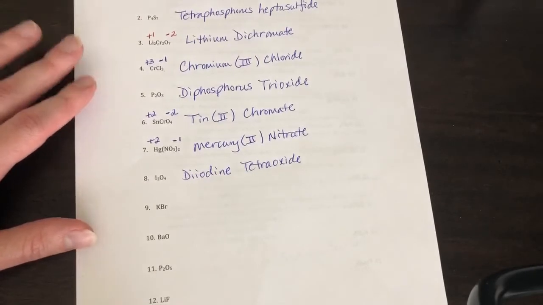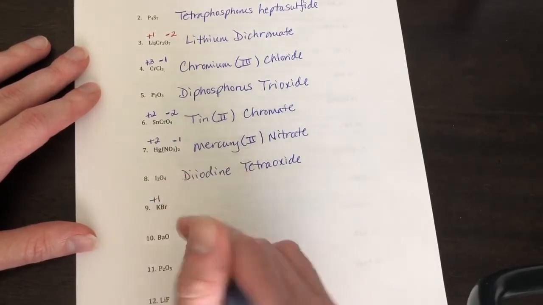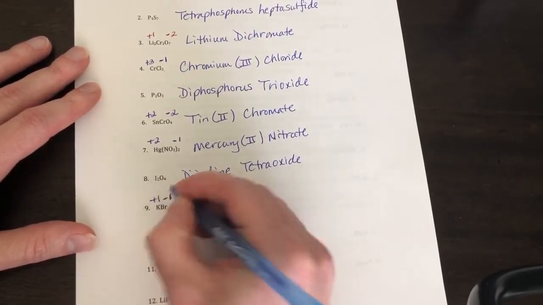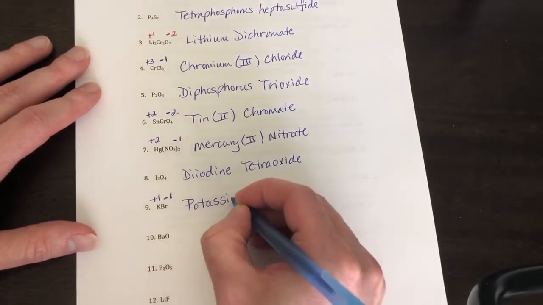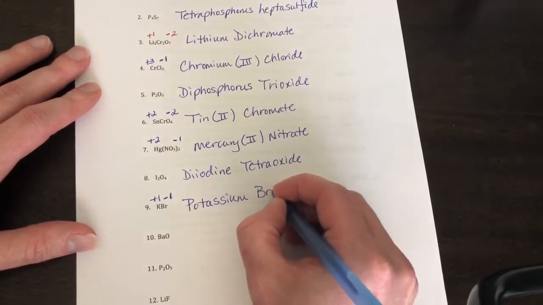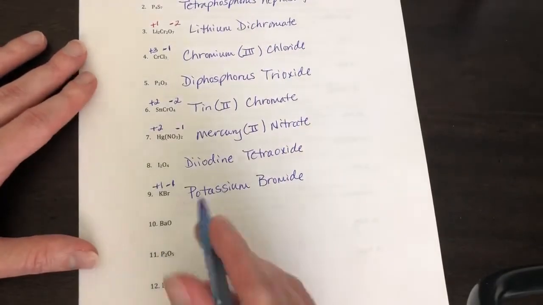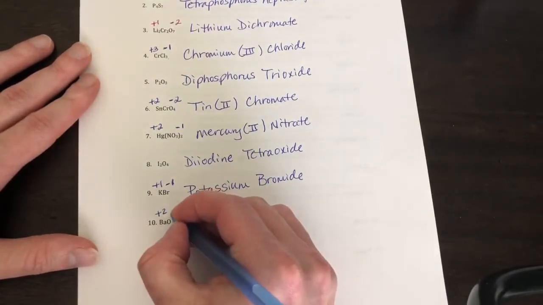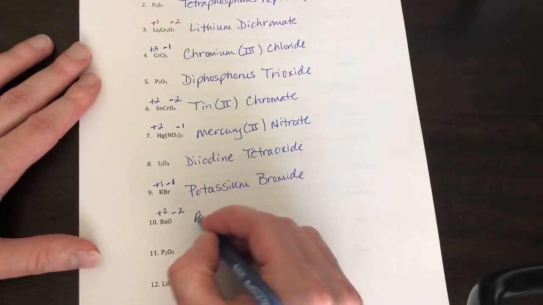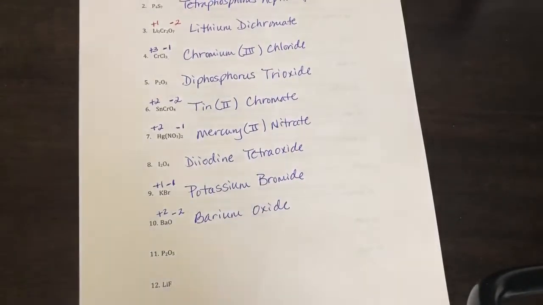KBr. The symbol for K is potassium. It has a +1 charge. Bromine, bromide, -1 charge, so this is potassium bromide. The symbol for Ba is barium. Barium always has a +2 charge. Oxygen, oxide, is a -2 charge. So we do barium oxide. We always keep the root of the first one and we end it in IDE on the second one.